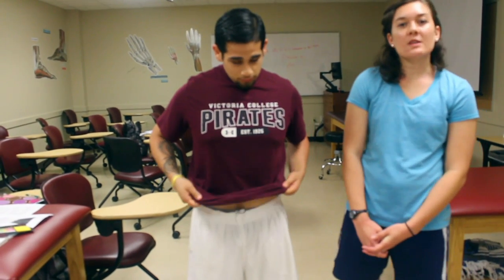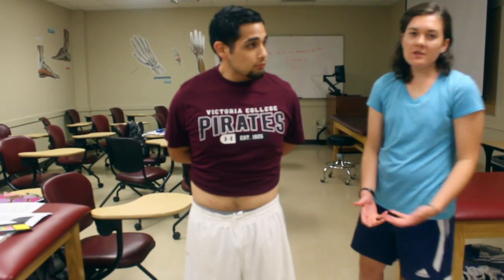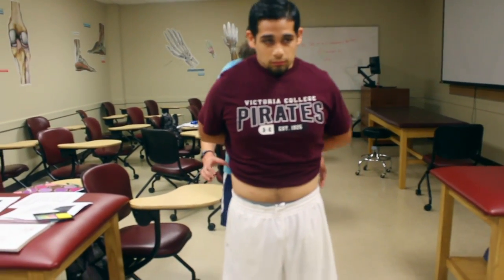Okay, the second palpation we're going to do is we're going to find the anterior superior iliac spine, or the ASIS. There's two different ways you can do it. The first one is you're going to put your hands on the patient's hips, thumbs in the back, fingers in the front, and you're just going to palpate with your fingers and find the tips of the pelvis. And they're the most superficial. They stick out really far, and those will be your ASISs.